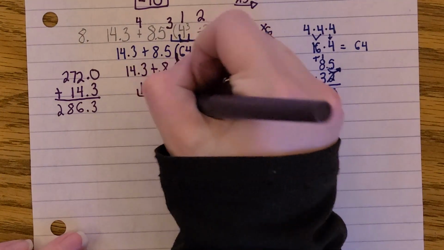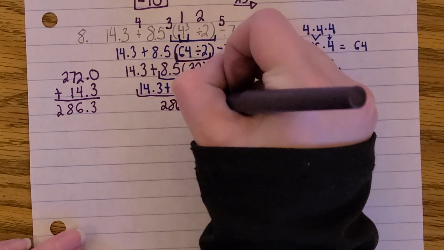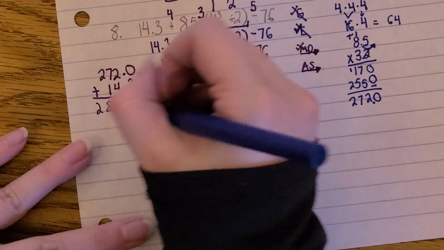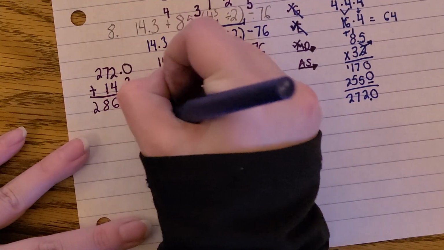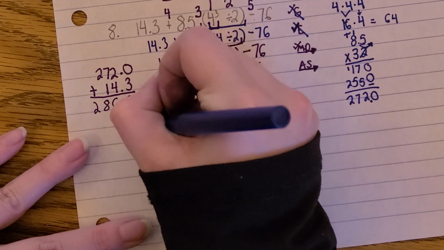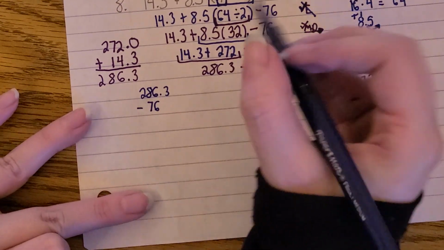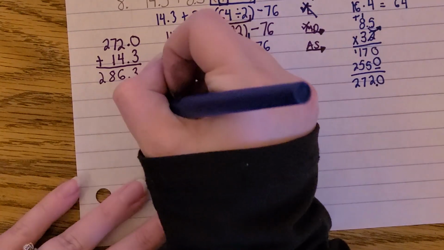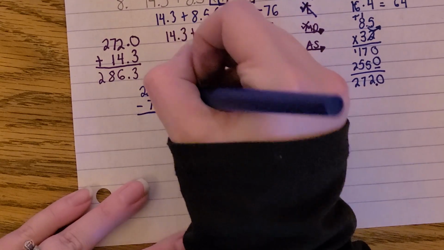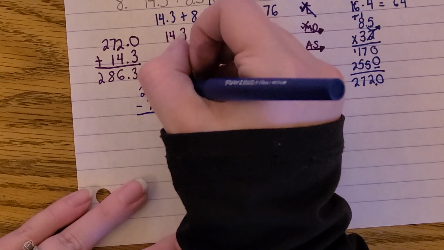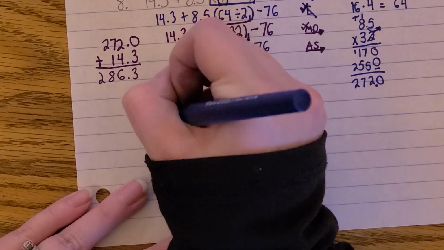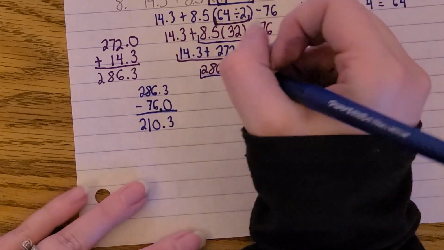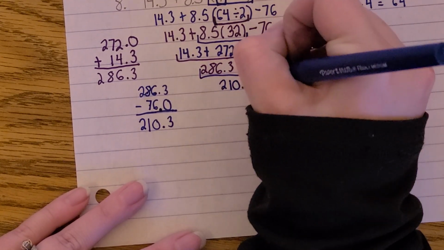Okay, 286 and 3/10 minus 76. Okay, and still I don't have a decimal, and we have to subtract ones from ones. So I'm going to add that decimal 0. 3 minus 0 is still 3. Drop down the decimal. 6 minus 6 is 0. 8 minus 7 is 1. 2 minus nothing is 2. Okay, so the answer to this problem would be 210 and 3/10.